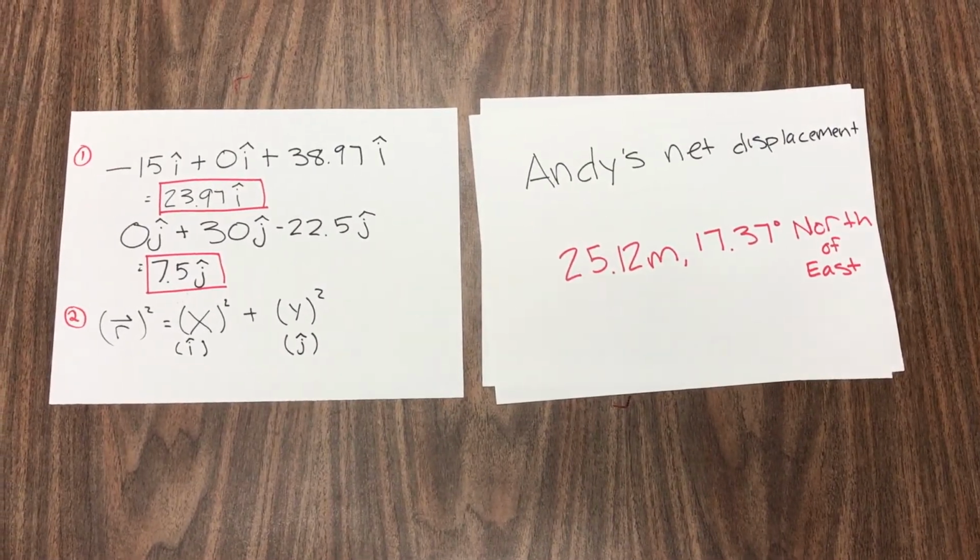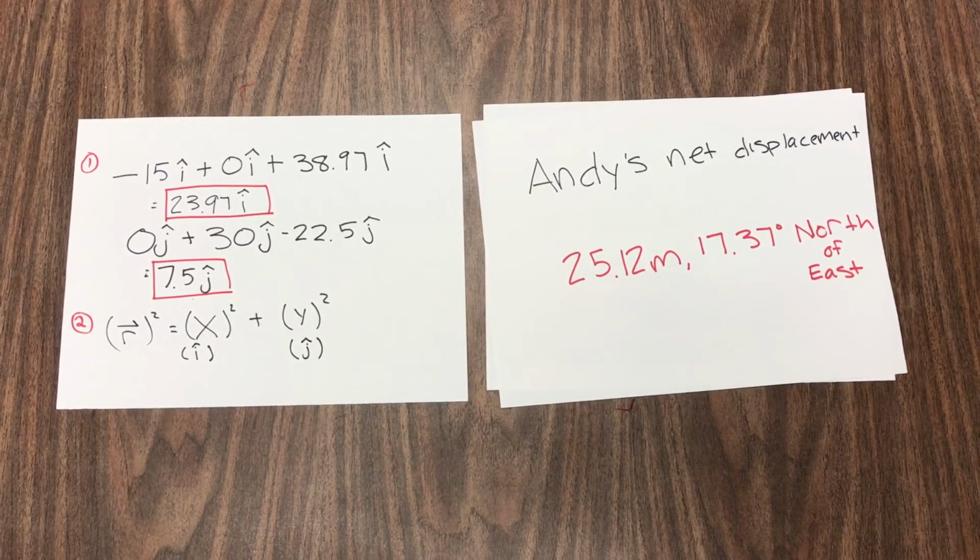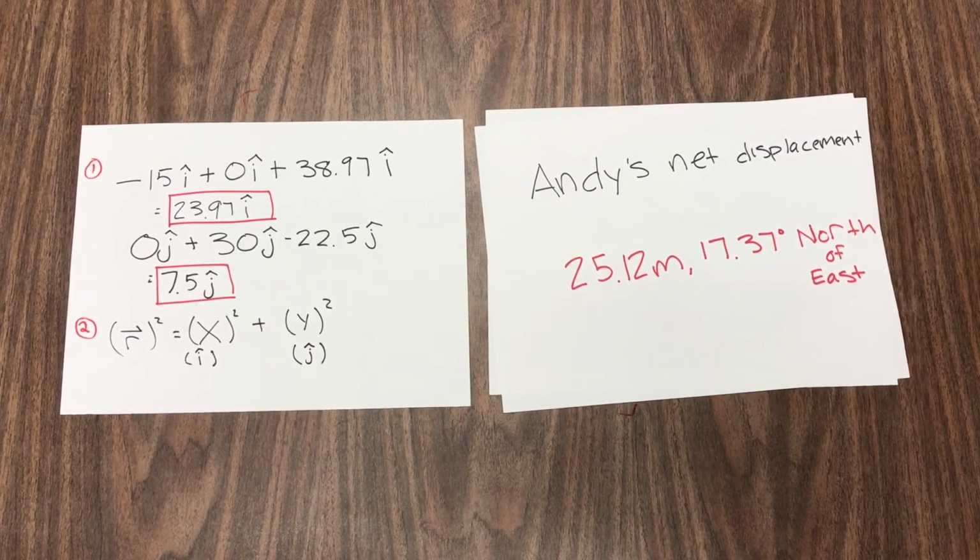And Andy's net displacement is 25.12 meters and 17.37 degrees north of east.